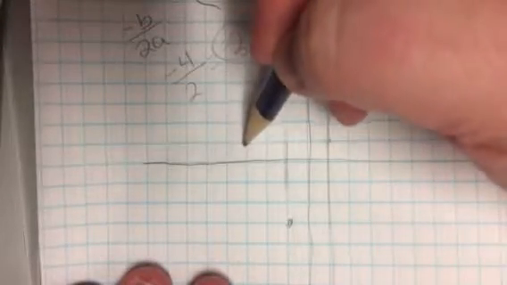Okay, so that gives me a minimum point of (-2, -3). Since quadratics are symmetrical along that axis of symmetry, I know that I'm going to have a mirroring point here for my quadratic. So I can sketch my graph.